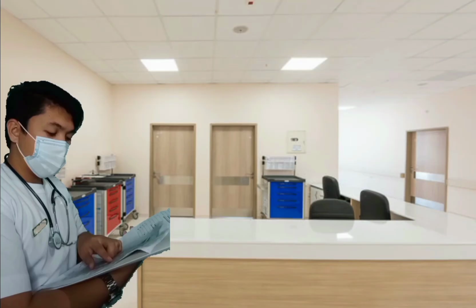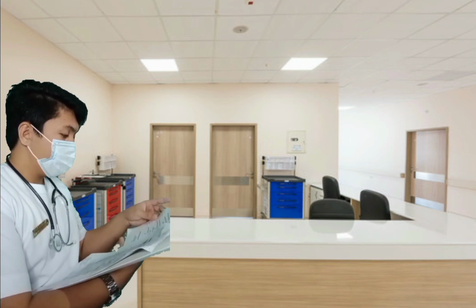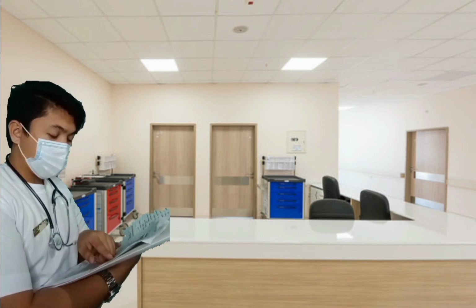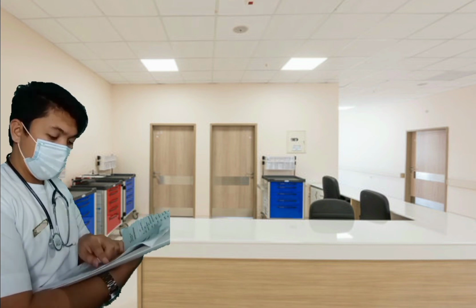Step 15. Observe the return of normal laboratory values. Improving laboratory values, for example, albumin, transferrin, and pre-albumin, indicate an improved nutritional status.